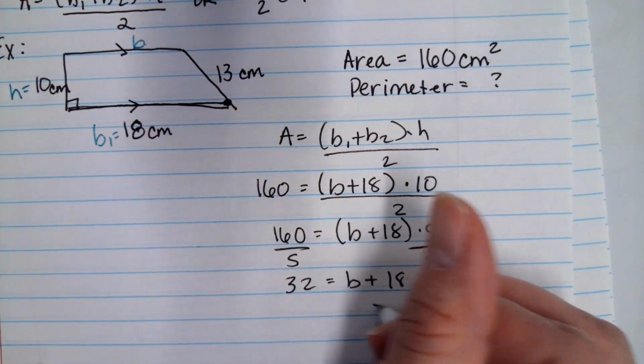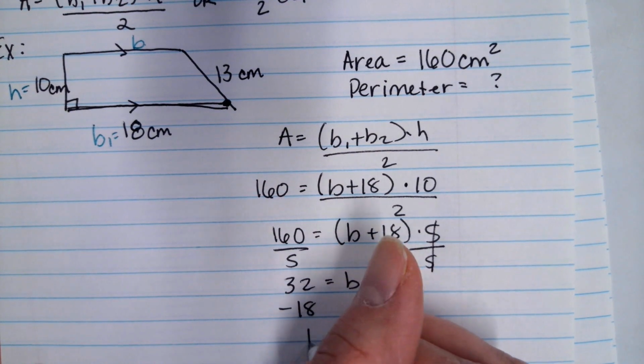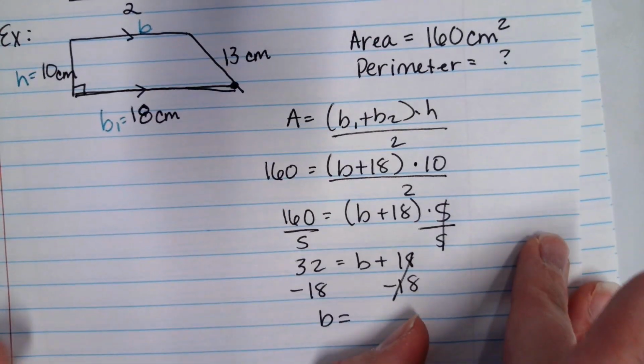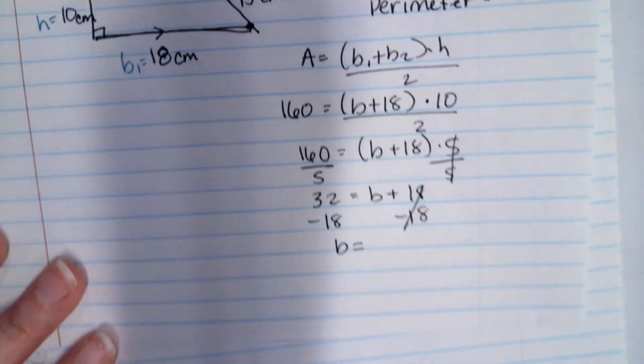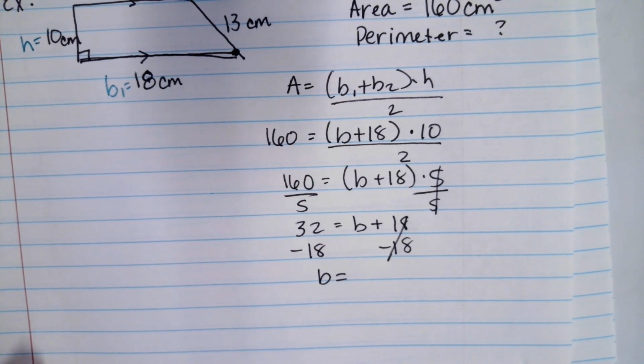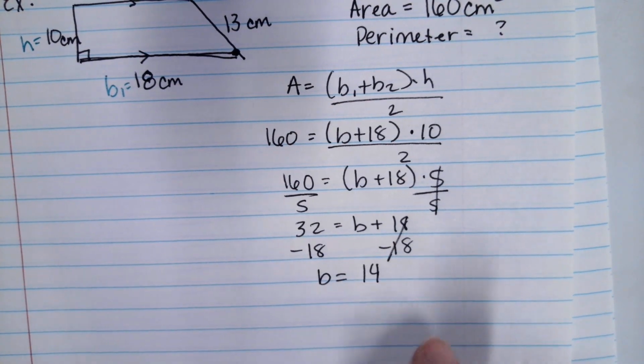And then subtract 18 on both sides. So my base would be, because I want to get rid of the other base, what is 32 minus 18? 14. Okay, so that was my missing base.